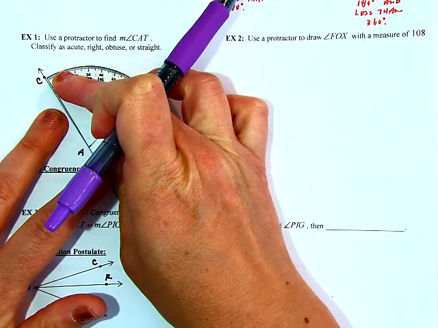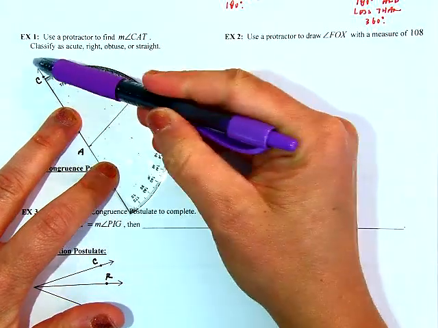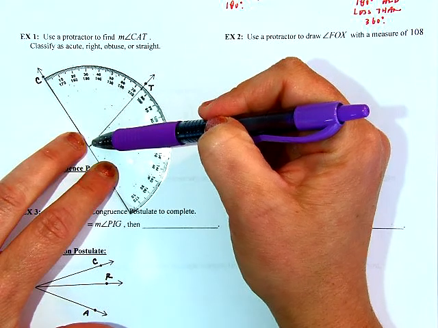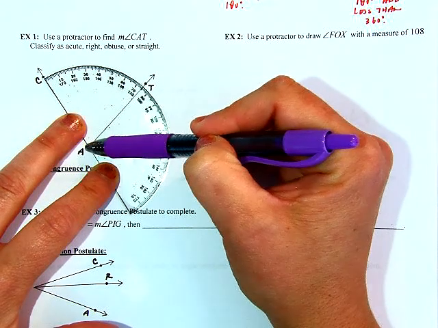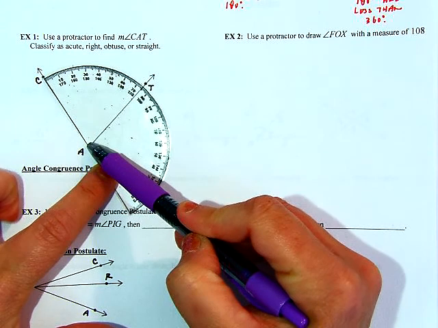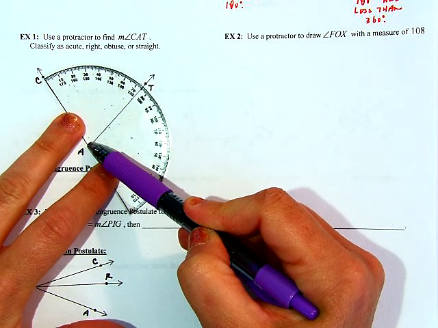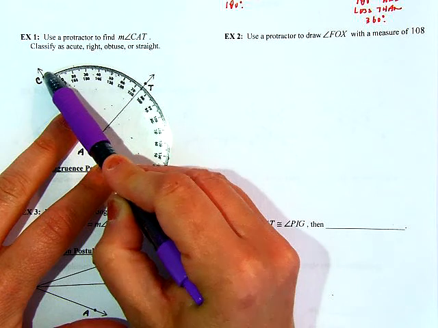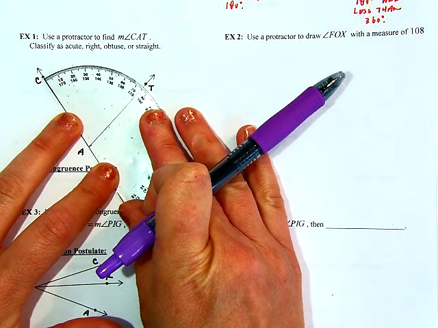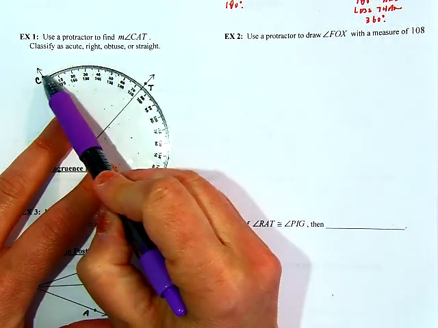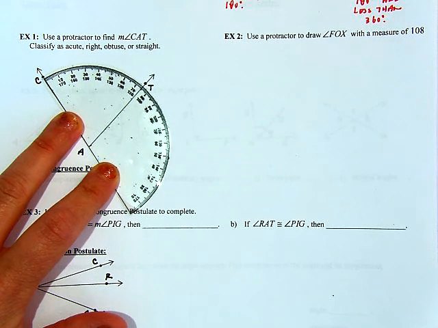So I'm trying to align it perfectly so that the ray right here, AC, is lining up with this part of my protractor. Okay, and again, my vertex should be right here. That's where the center of the protractor is as well. So I have it aligned like this. So that means I'm using the scale that starts at 0 and reading up to where it intersects. So if I just adjust ever so slightly like that, and I read 0 all the way up to where it crosses, that looks like 75 degrees.